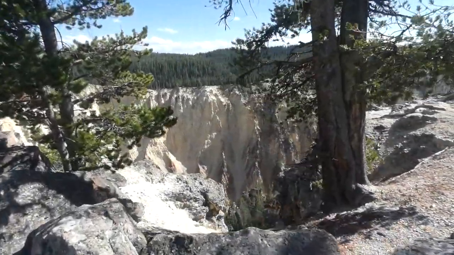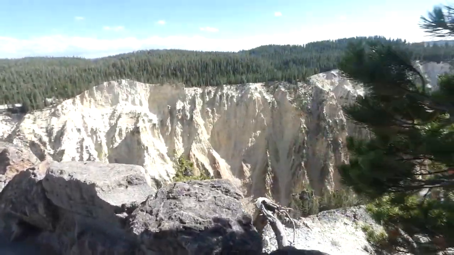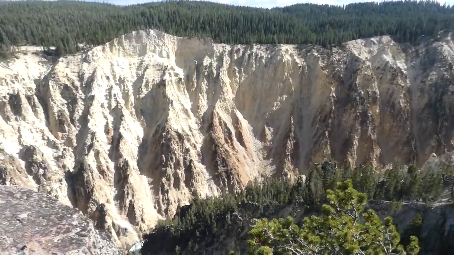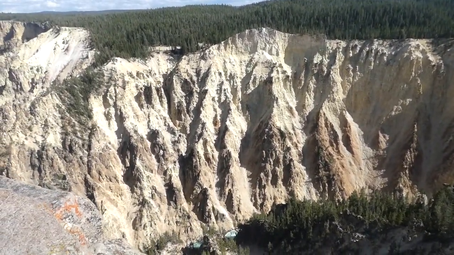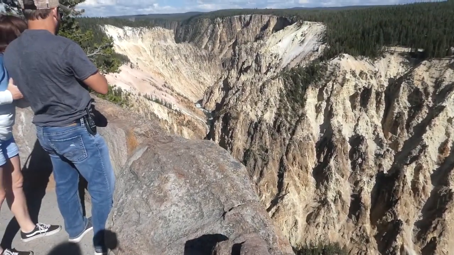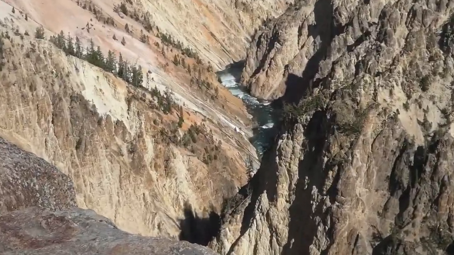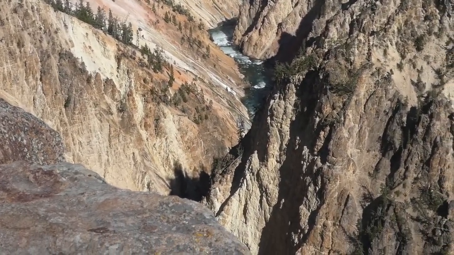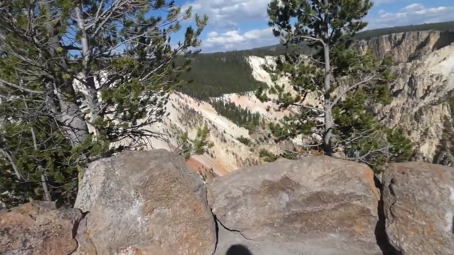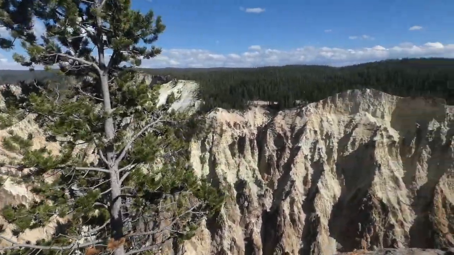Remember, just as you could do at Lookout Point, when you stare down into the bottom of the canyon and you're looking at the Yellowstone River as it flows through the Grand Canyon of the Yellowstone, once again, keep your eyes open for those thermal features. And once again, obviously the easiest way to see them is to look for the steam that is likely to be coming up from the thermal features.